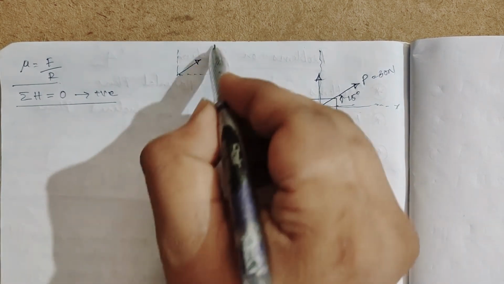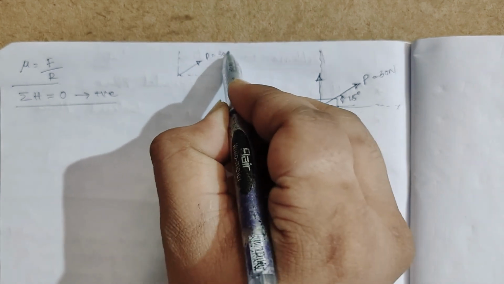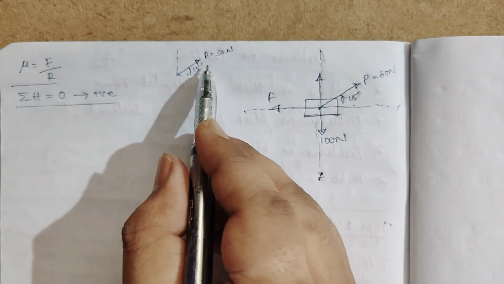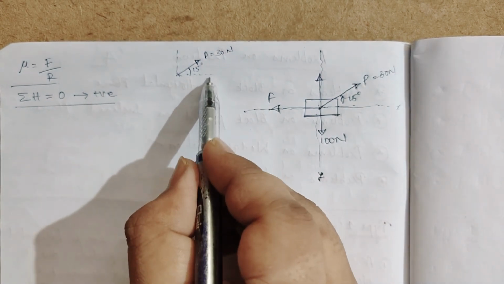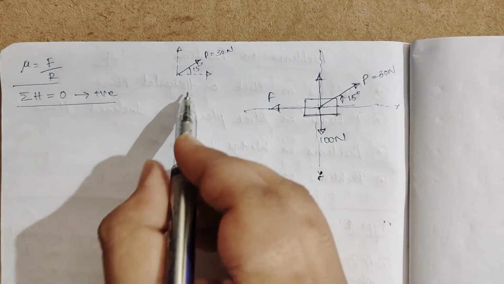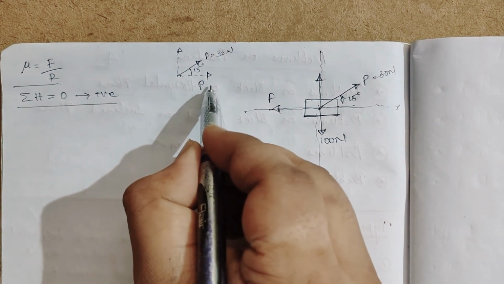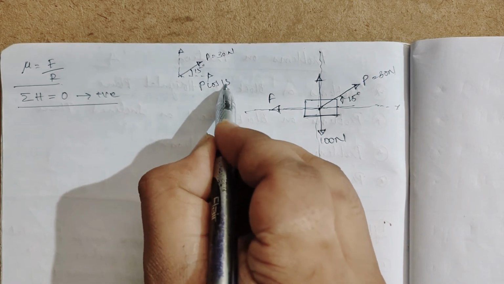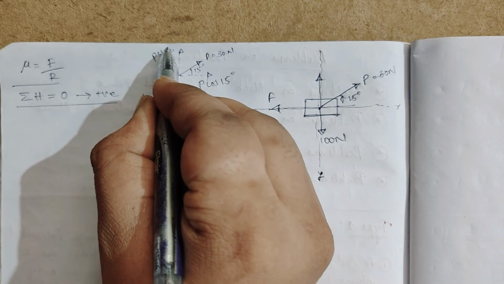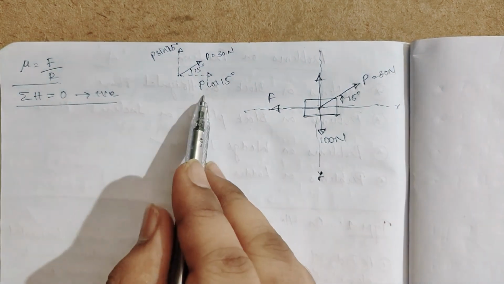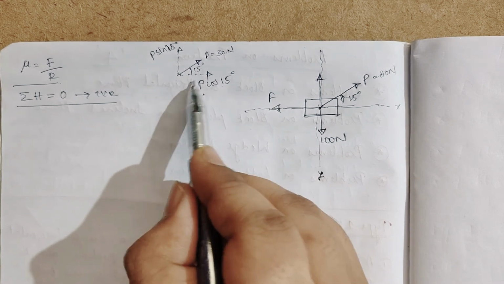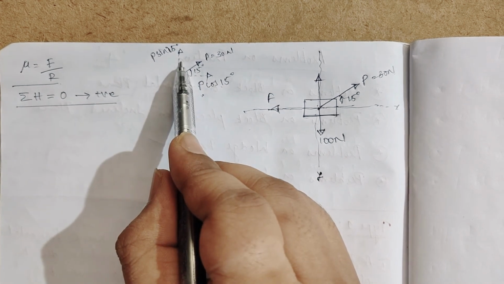So P is equal to 30 Newton and it is at 15 degree, right? So this is the horizontal force, this is the vertical force. So P cos 15 degree, P sin 15 degree. This is P cos 15 degree as the horizontal force. So the vertical force will be P sin 15 degree.